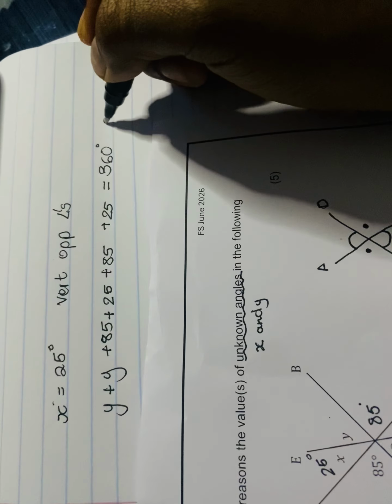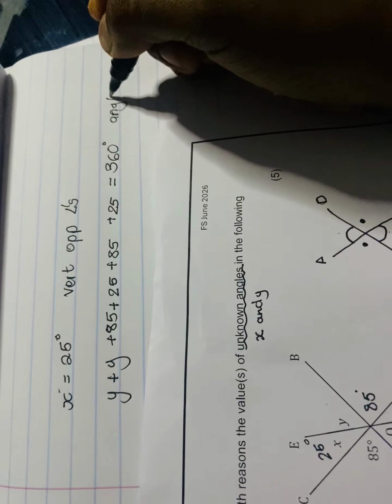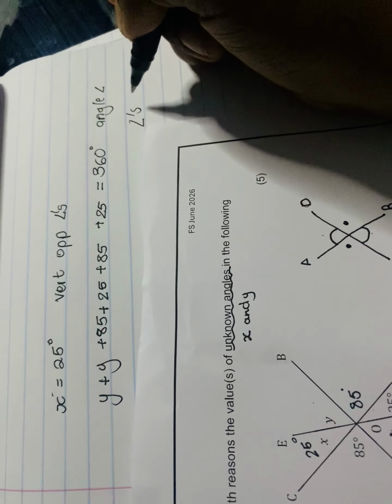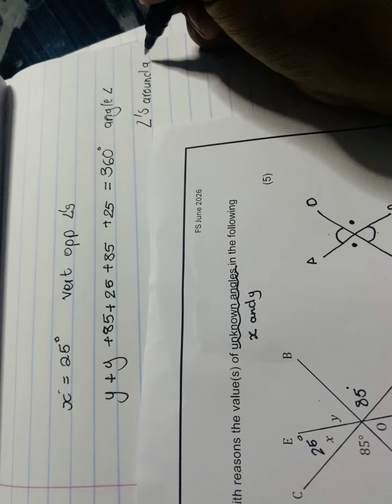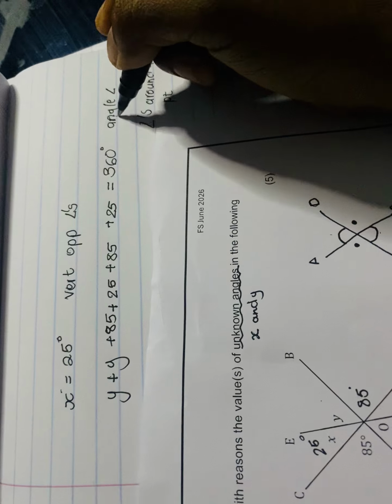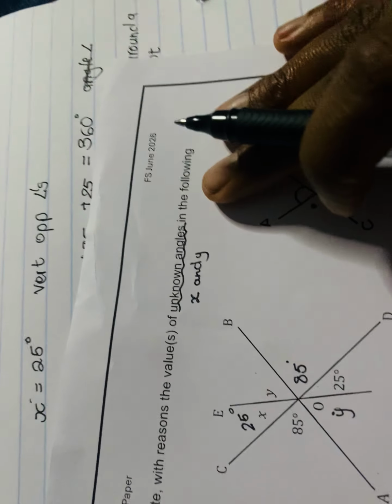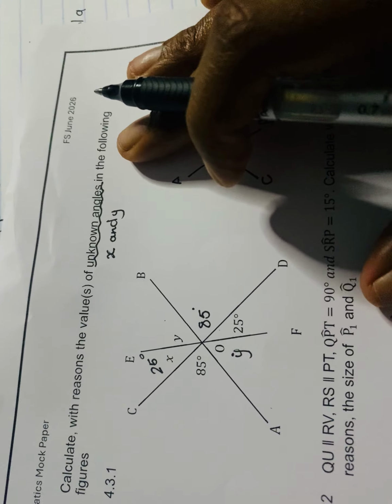And our reason is angles around a point. Angles around a point, they give us 360 degrees.